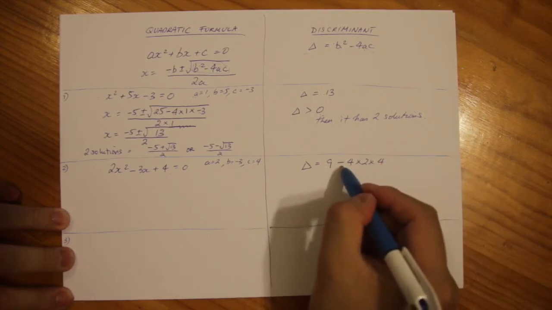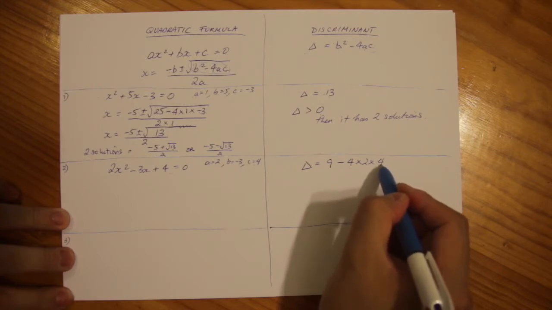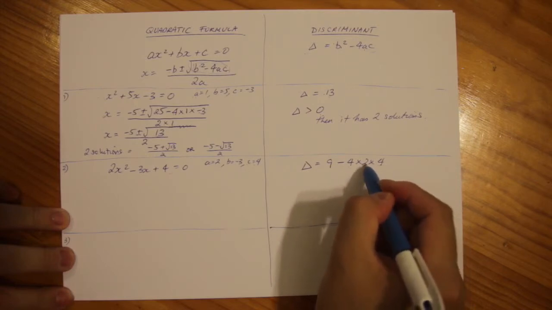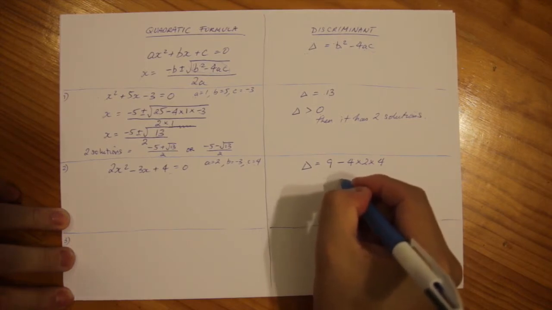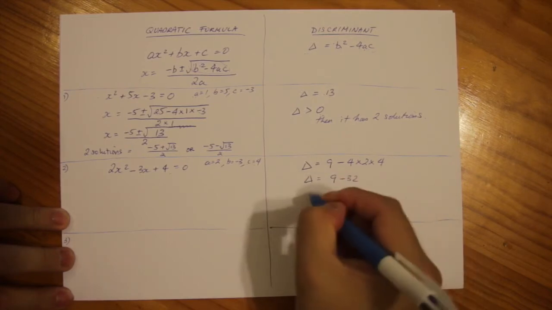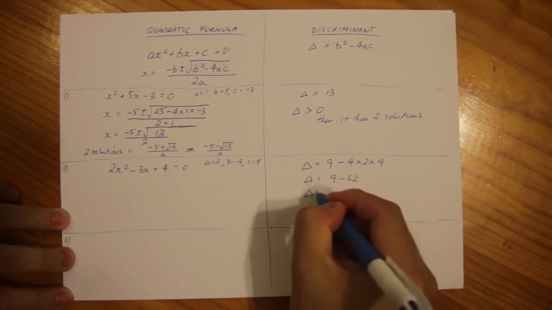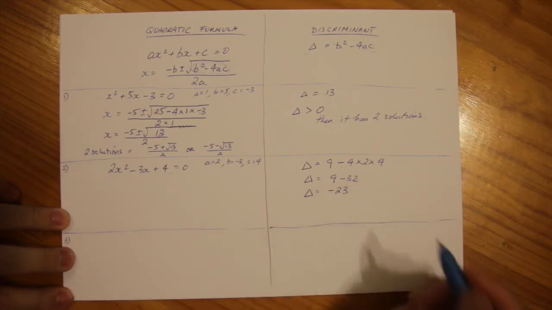Okay, minus 4 times 4 is 16, 16 times 2 is minus 32, so if we just took it one step at a time, and then lastly we have -23.